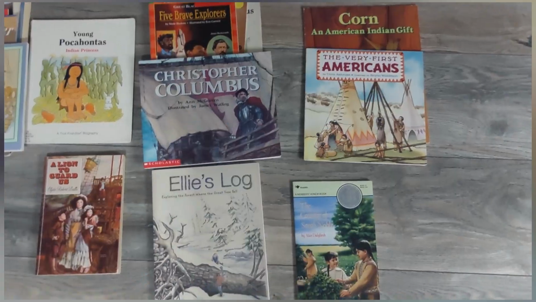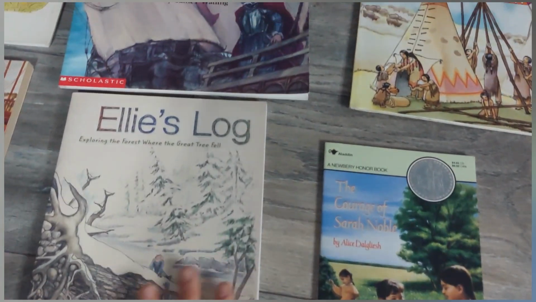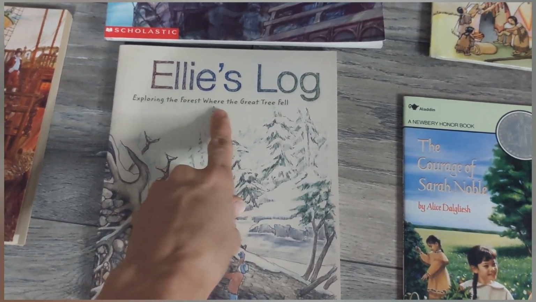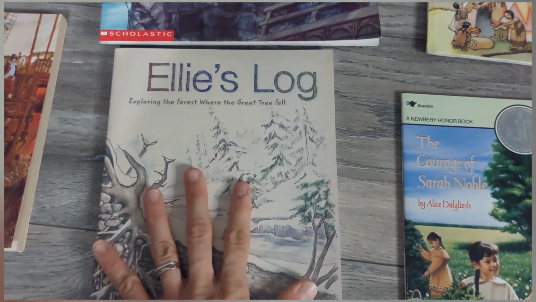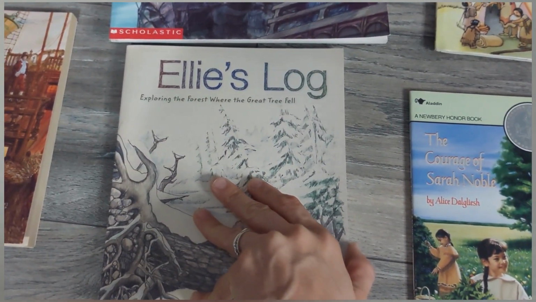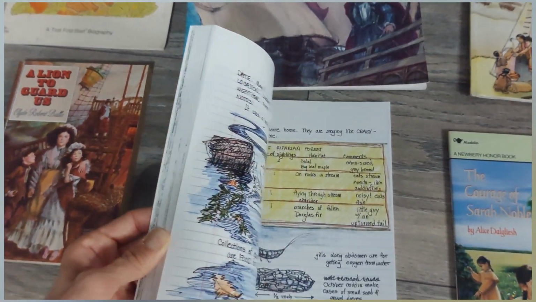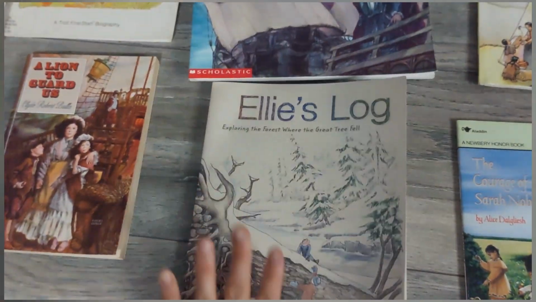And I forgot to mention I did that as well over here in September. This chapter book is Ellie's Log. I think it's a popular one, Exploring the Forest Where the Great Tree Fell. So it's like taking a break in the sense that that month's chapter book, even though we'll still do the picture books, the chapter book will be on science and nature.